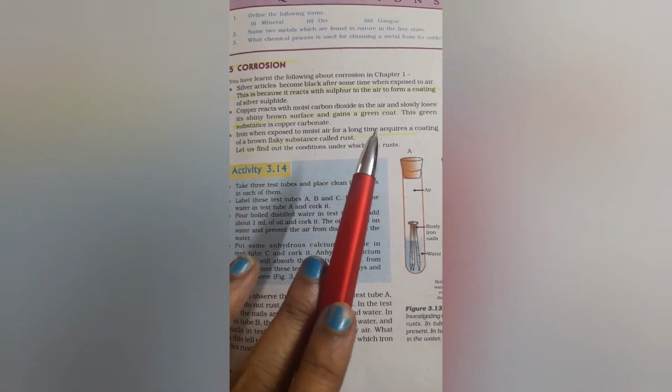Now we will see what is meant by corrosion. You all are familiar with the term corrosion. When you keep silver articles or many iron articles in the presence of air, they react with substances in the atmosphere. When silver articles are kept in air, you can see a black deposit after some time, because silver reacts with sulfur in the air to form a coating of silver sulfide.